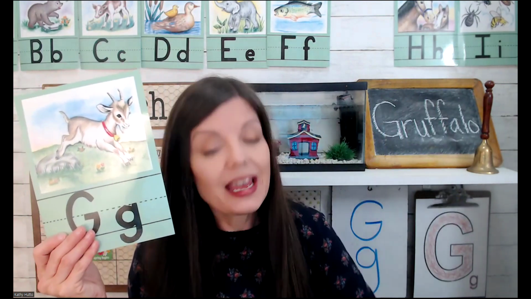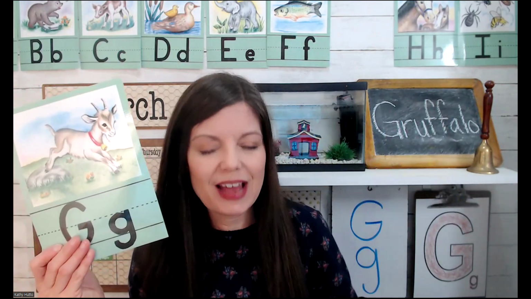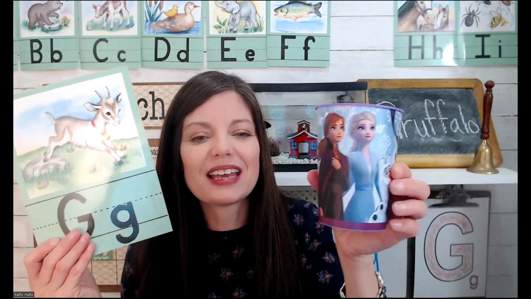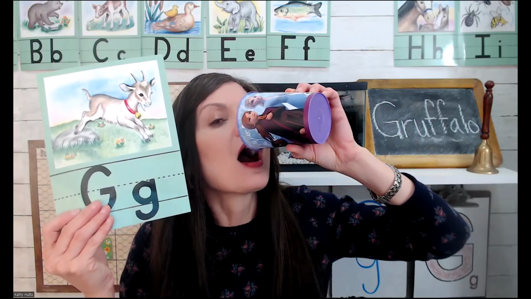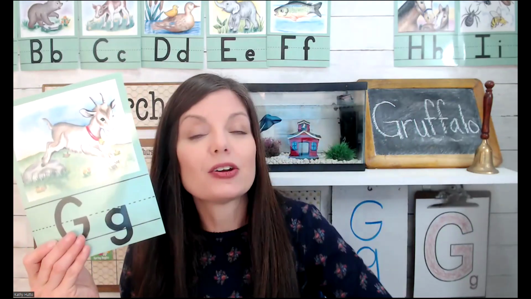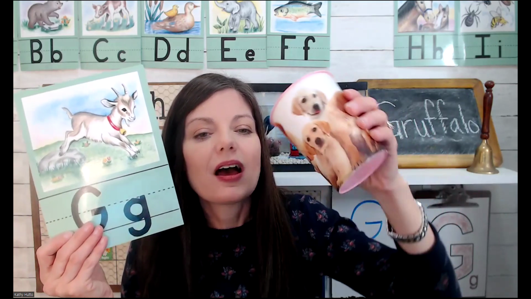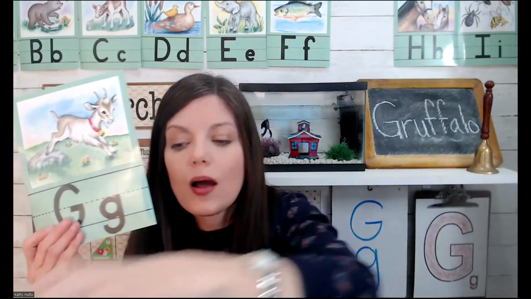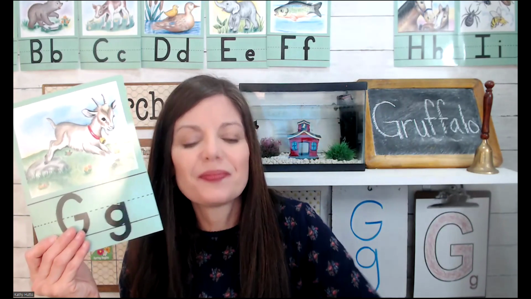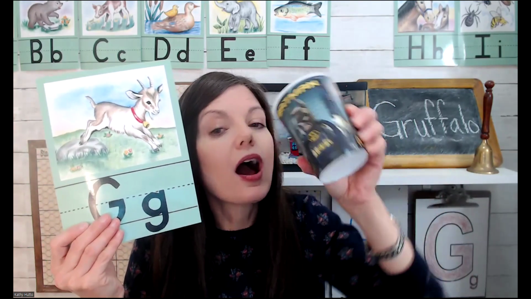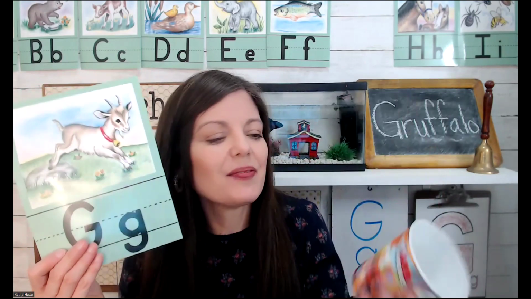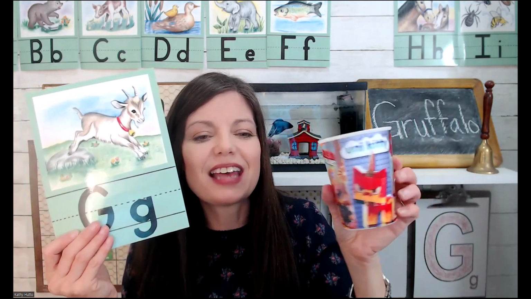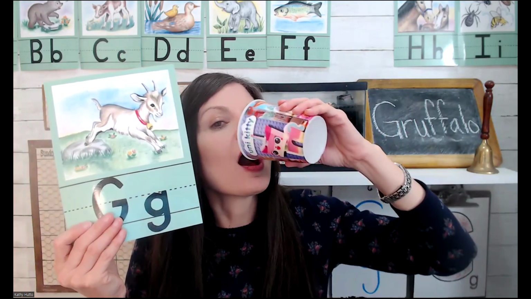Well, I brought some fun cups to help us practice that letter G sound. Look at this one. It has Elsa and Anna and Olaf. Letter G says g, g, g, g, g. What does letter G say? Letter G says g, g, g, g, g. And one more. What does letter G say?